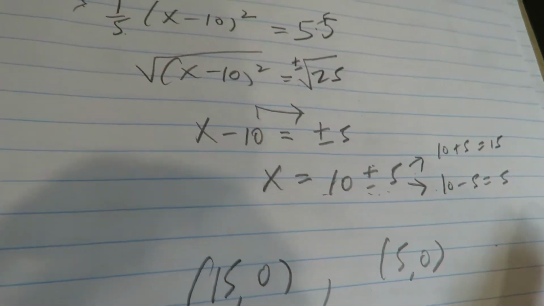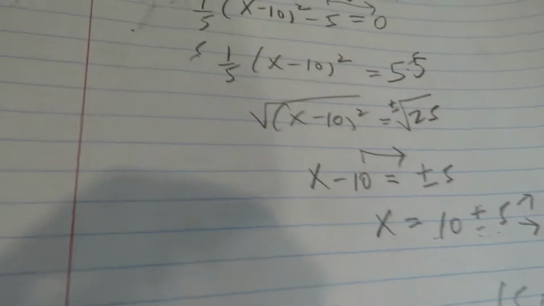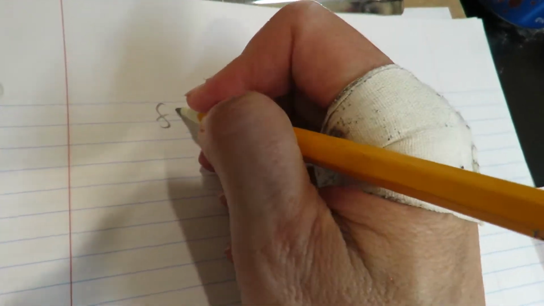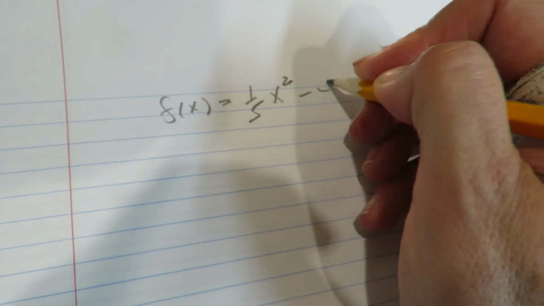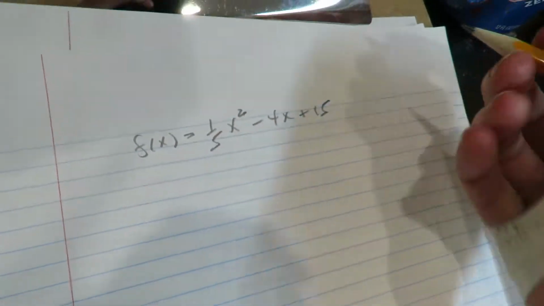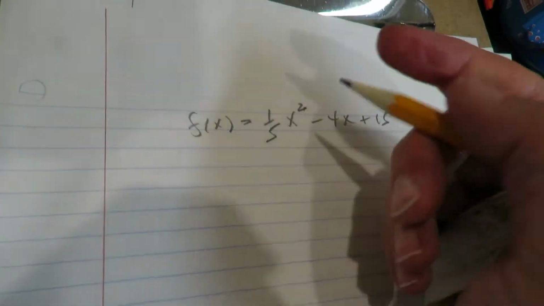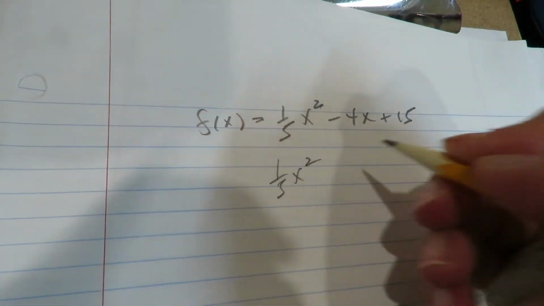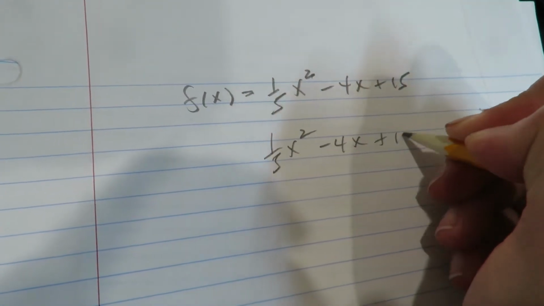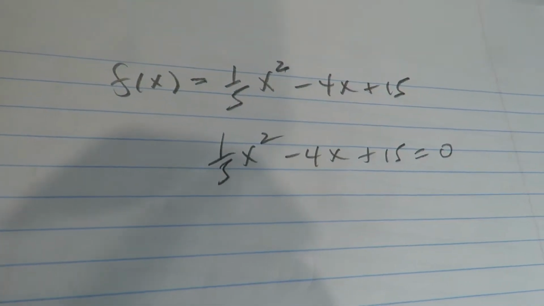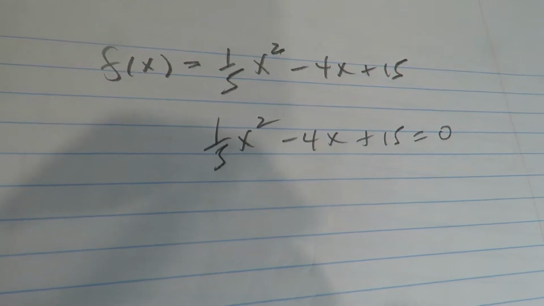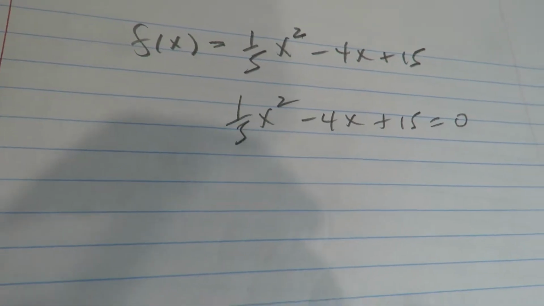Now, let's say you didn't do that. You don't have that, okay? So if you didn't have that, then it's a longer process. So in that case, you actually have to set this equal to 0. And you're going to try to factor it, or you're going to try to use the quadratic formula. Factoring's easier than the quadratic formula.